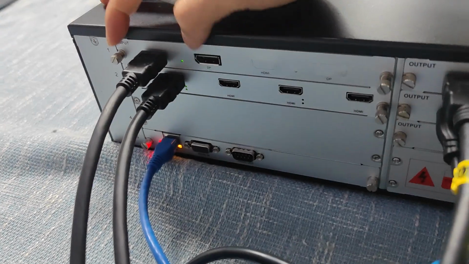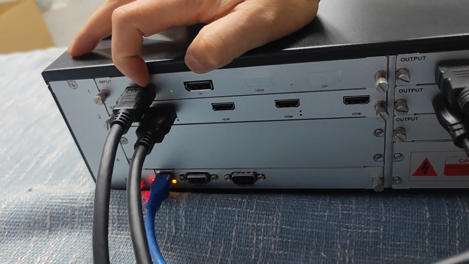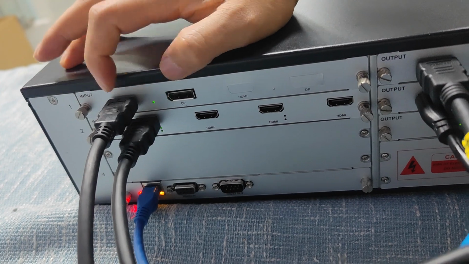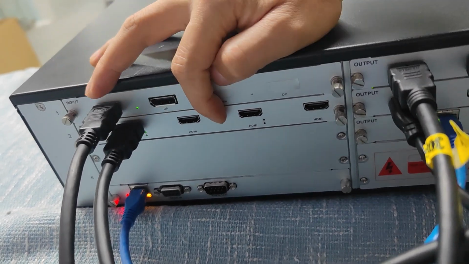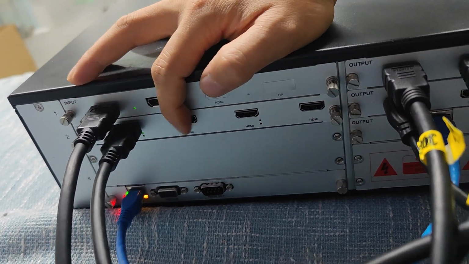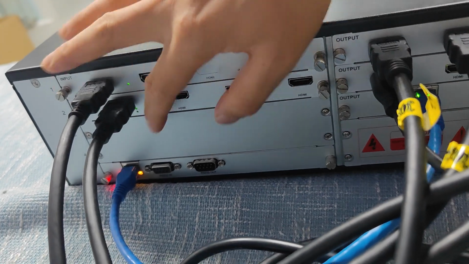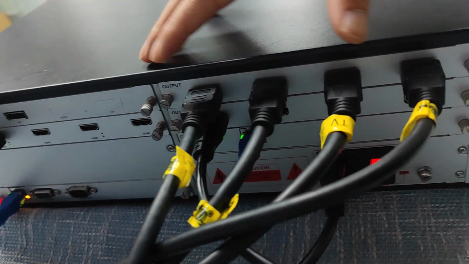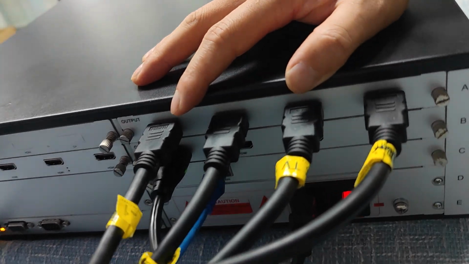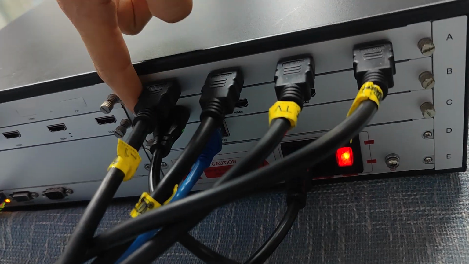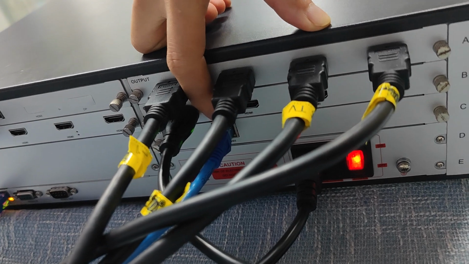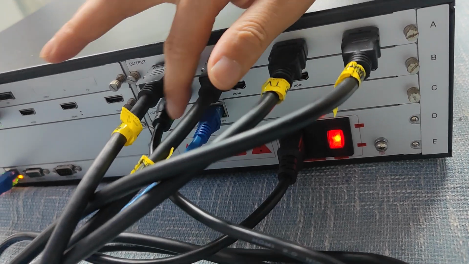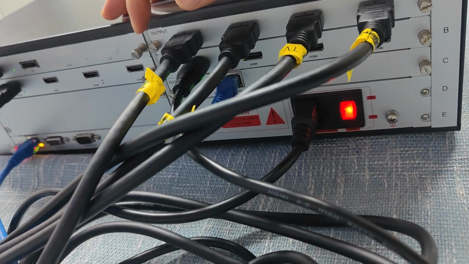So the first input card is our 4K input card with two ports, HDMI or DP, but we can only use one port at a time. The second input card is the 4-port 1080p HDMI input, and this is the control card, and we're using the line control. And this is the output card side, and then we have the two 4-port 1080p HDMI output. These 4 ports are connected 2x2, and one port is connected to the single display.